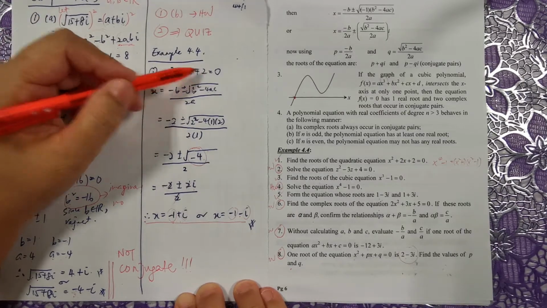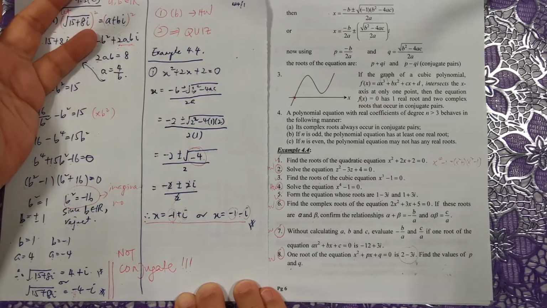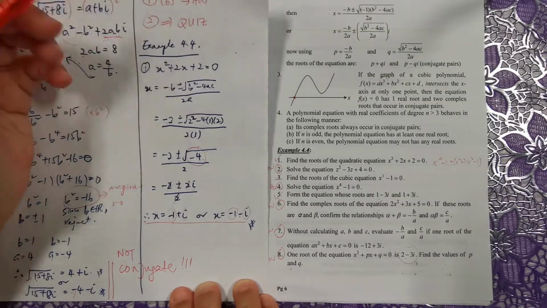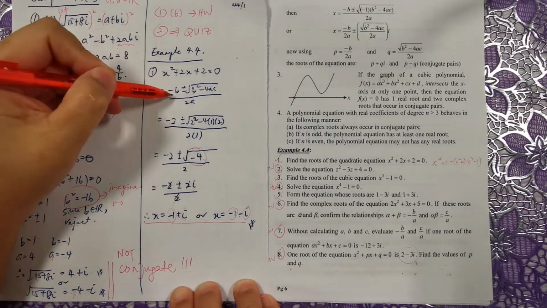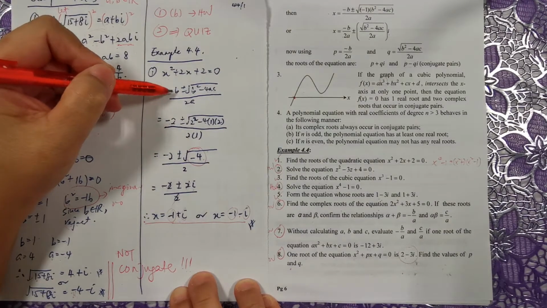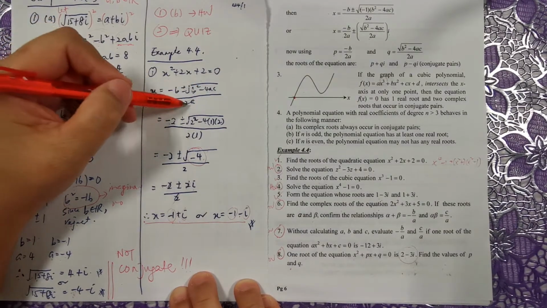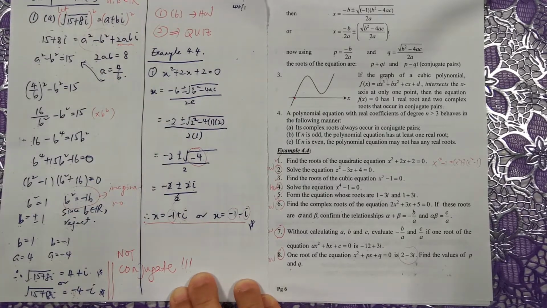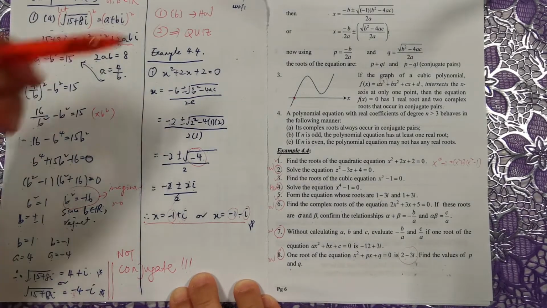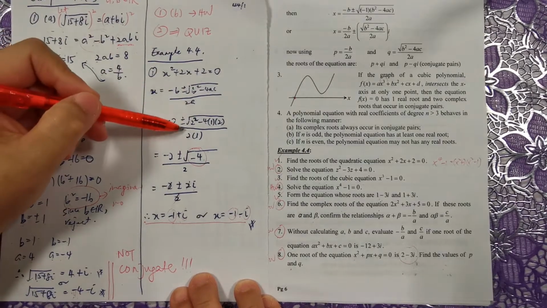b squared is 4, minus 4 times a times c, so 8. 4 minus 8 is negative 4. So you know that it has complex roots. When it has complex roots, definitely we cannot factorize them. So we are going to use the quadratic formula: negative b plus minus the square root of b squared minus 4ac, over 2a. Sub in all your a, b, c.